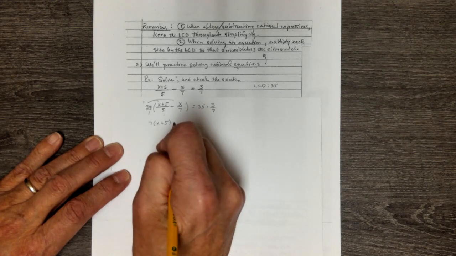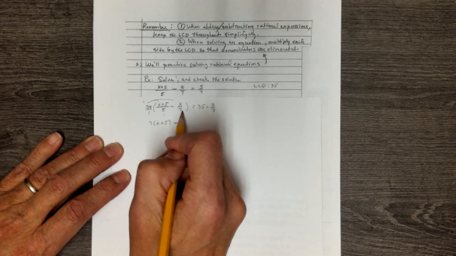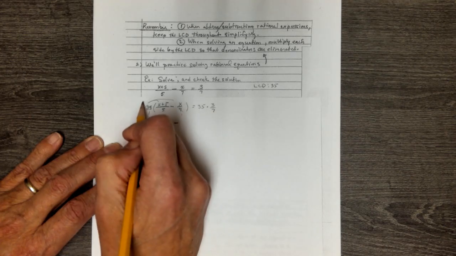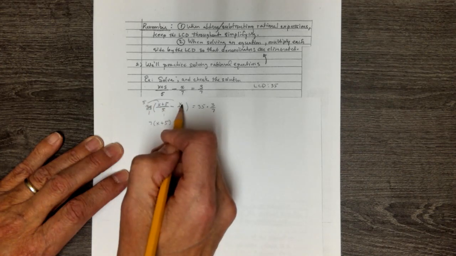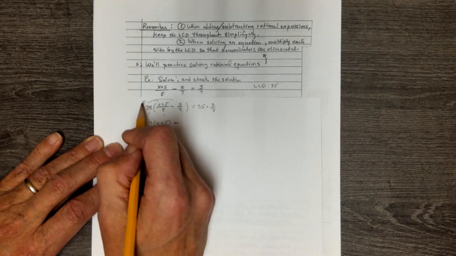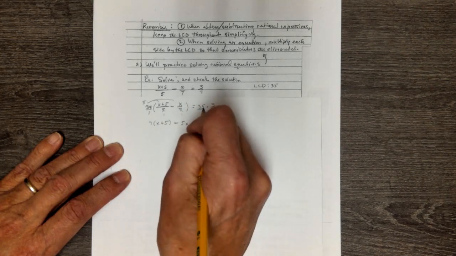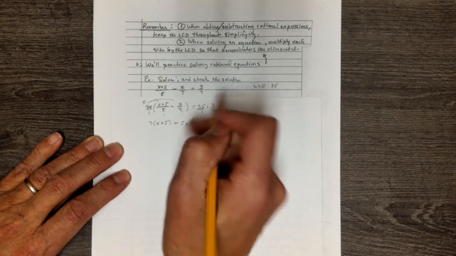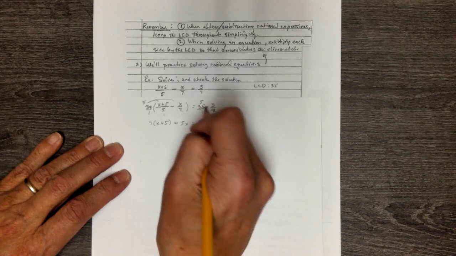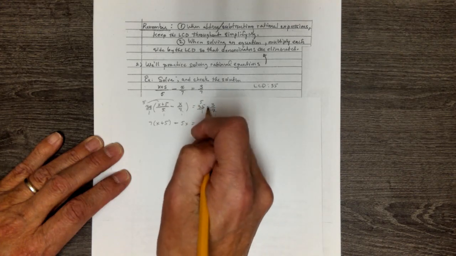Minus, and then 7 goes in that 1, 7 goes in that 5 times. Now here I just have a monomial in the numerator, so 5 times x, that's just 5x. And then over here, 7 goes into 7 once, 7 goes into 35 5 times. 5 times 3 is 15.